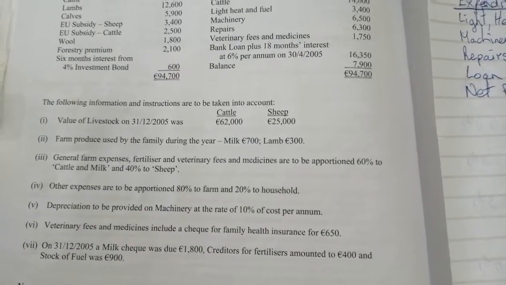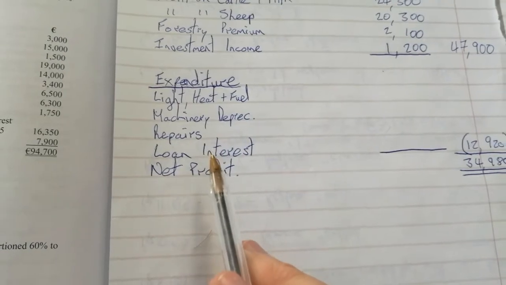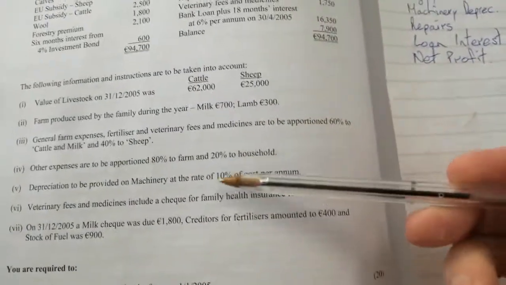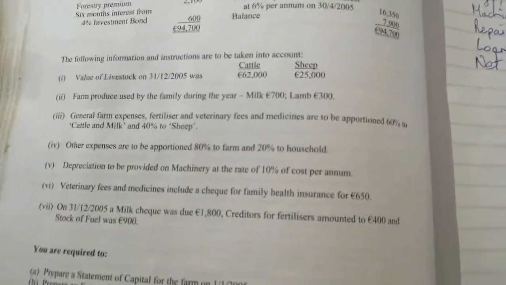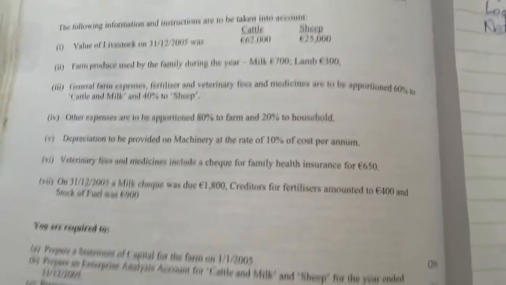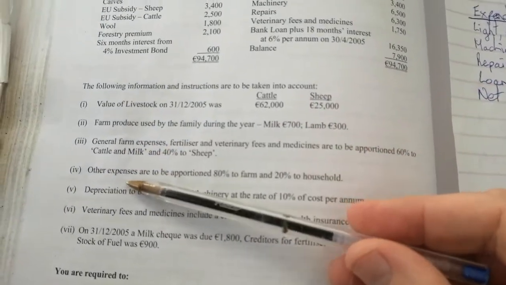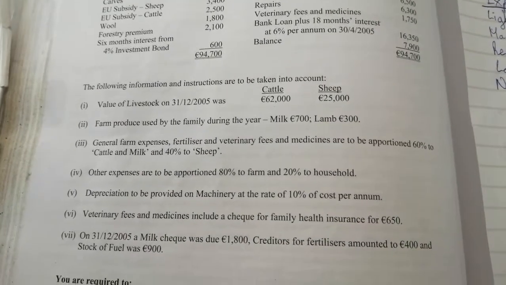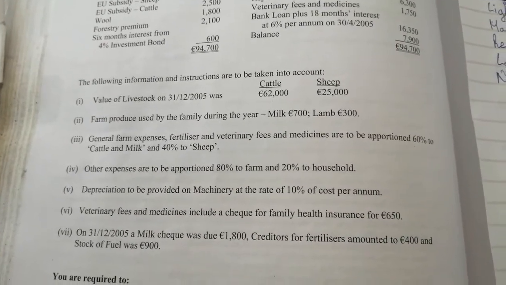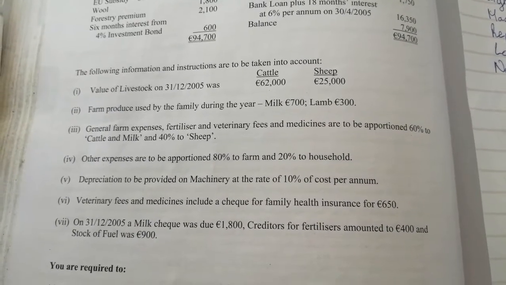So we were about to move on to calculating light, heat and fuel, depreciation, repairs and interest. And we were going to have a look down here at the extra information, see if it said anything about any of these expenses. So first of all, the one to notice is part 4. It says other expenses. So the other ones, apart from the ones you've already tackled in the cattle and milk and sheep accounts, the other expenses are to be apportioned 80% to farm and 20% to household.